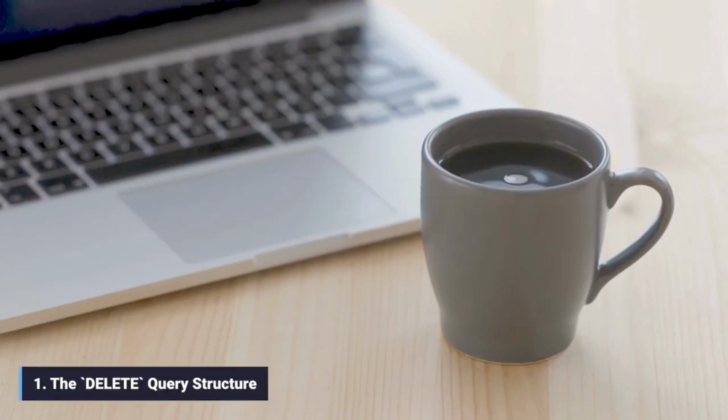1. The delete query structure. The SQL command is DELETE FROM followed by the table name. The most important part is the WHERE clause. This clause acts as a filter, specifying exactly which rows should be deleted. If you forget the WHERE clause, the command will delete every single row in the table.